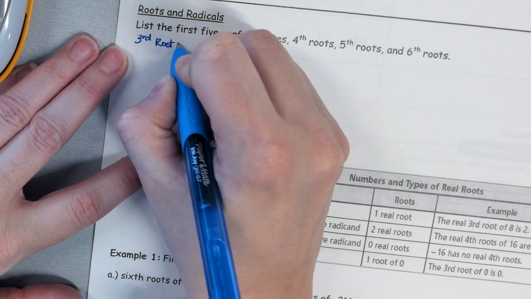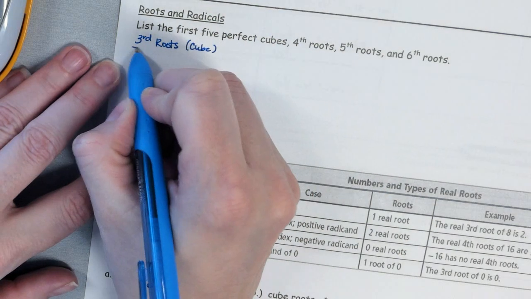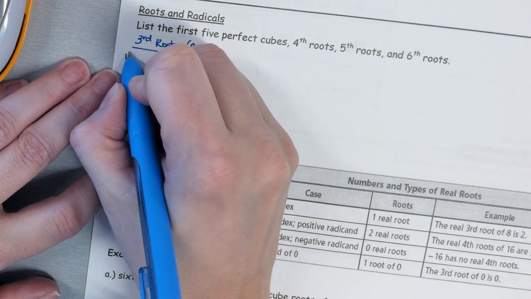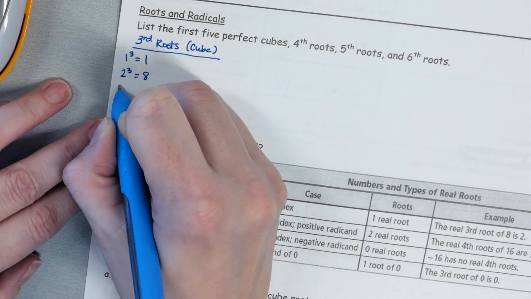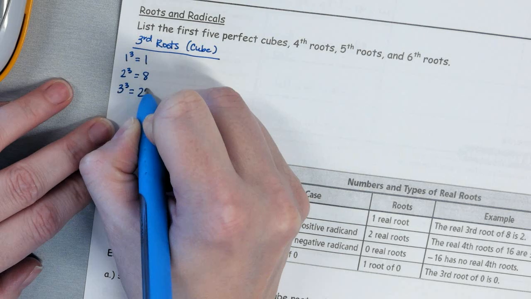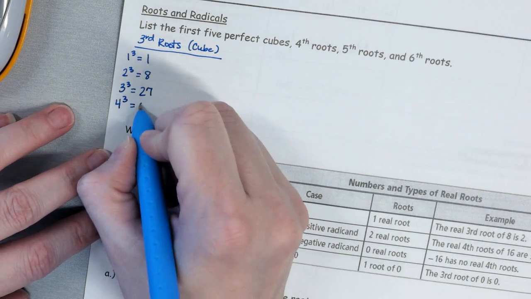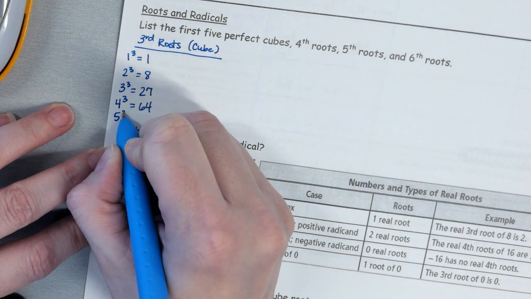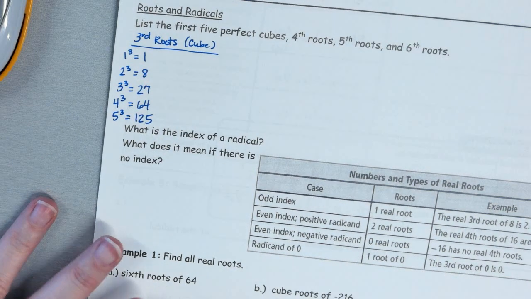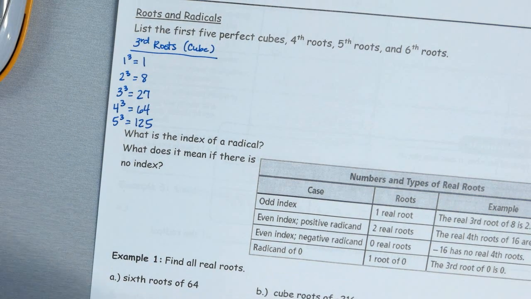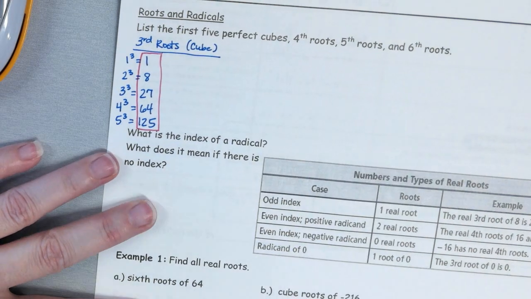So the third roots, these are the perfect cubes, are generated from doing 1 to the third power, 2 to the third power, 3 to the third power, 4 to the third power, and 5 to the third power. Were you guys able to do all those without your calculator? Okay, so this is the list of perfect cubes.